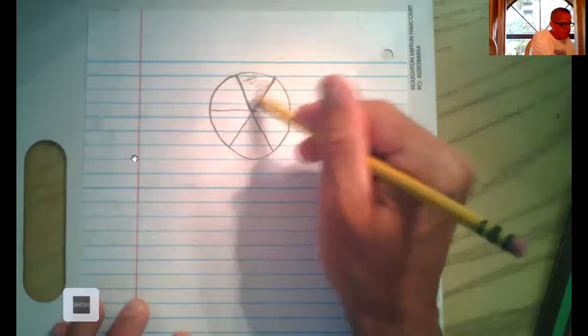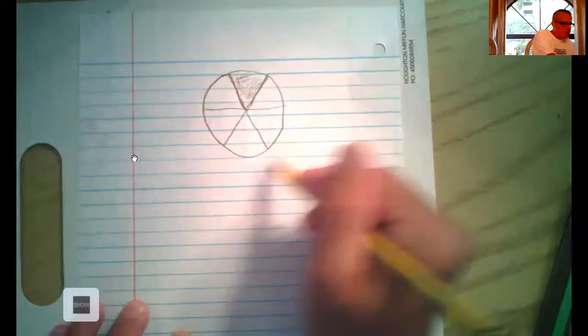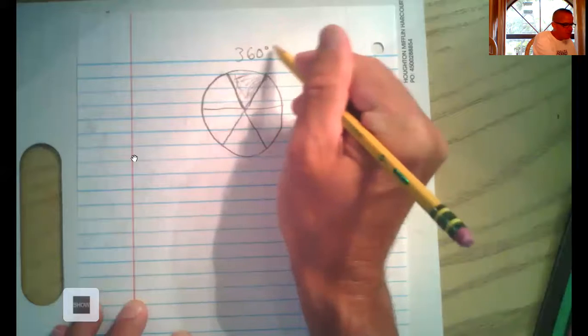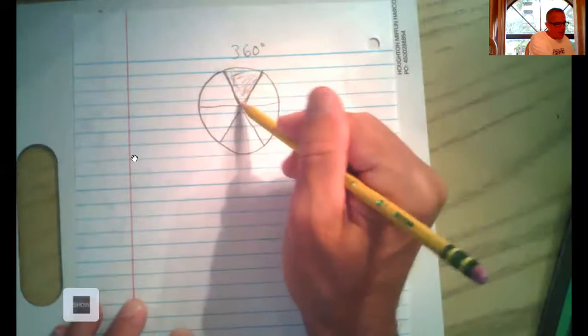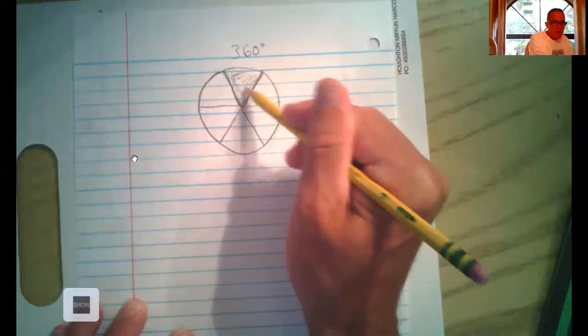That slice right there. So I see 6 equal slices. And again, I know if I went all the way around, our magic number is 360 degrees. So I want to know the number of degrees in this one slice.